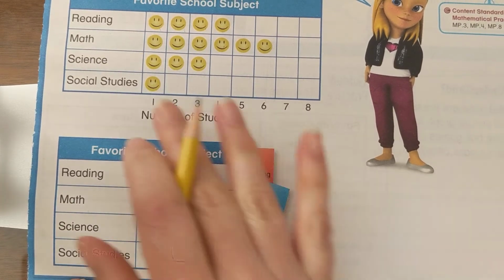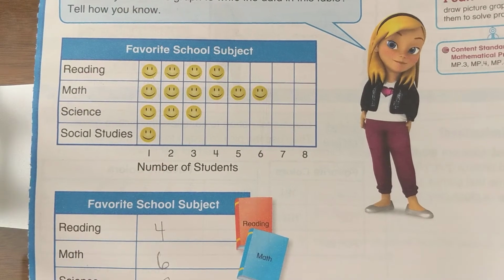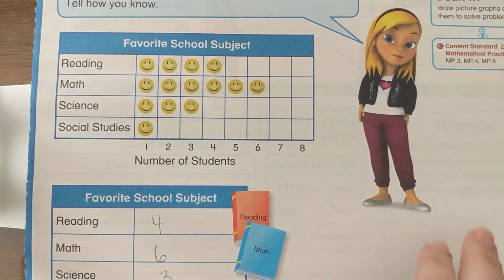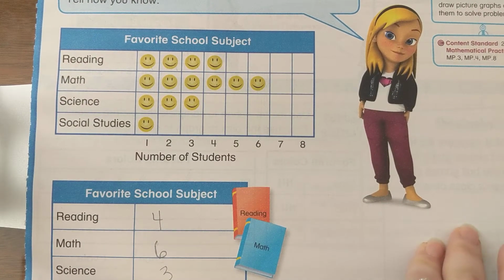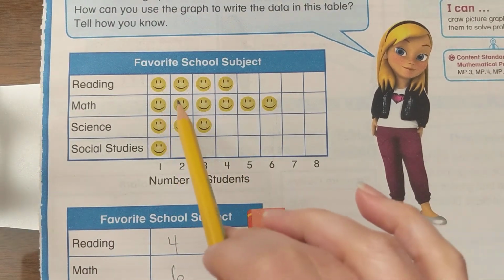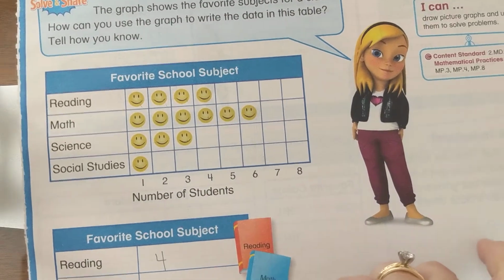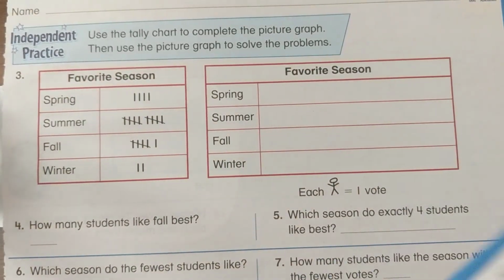Just don't forget to look out for a key on a picture graph, okay? That's the important thing I don't want you to forget, because sometimes those picture graphs will have a key and each picture will stand for more than one. It could stand for 5 or 10 or 2. So make sure you always look for a key.